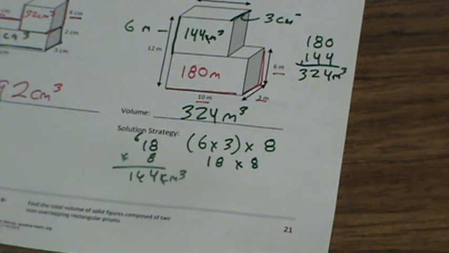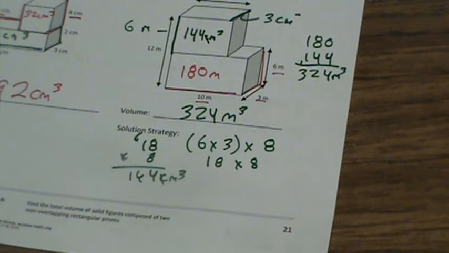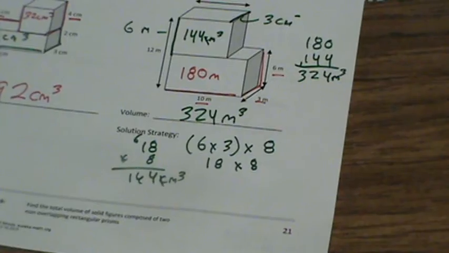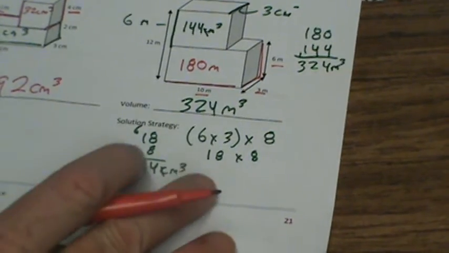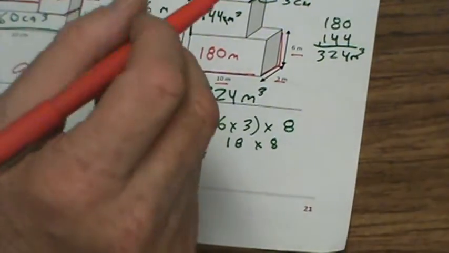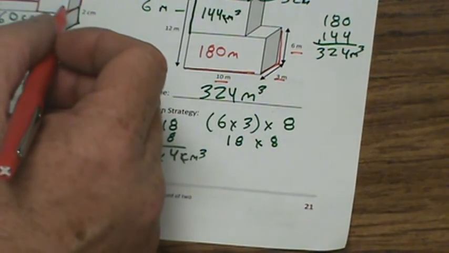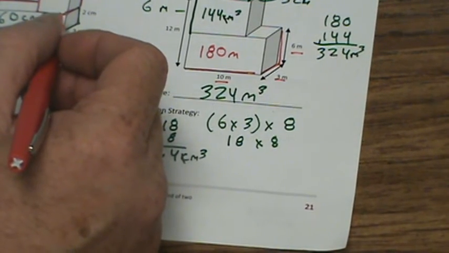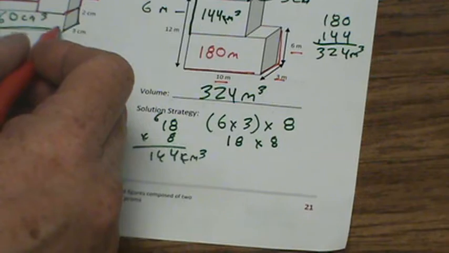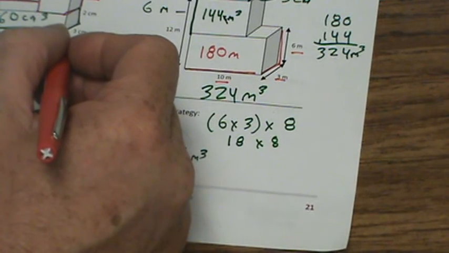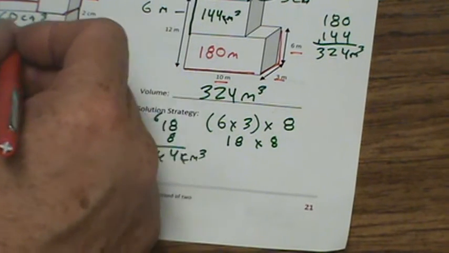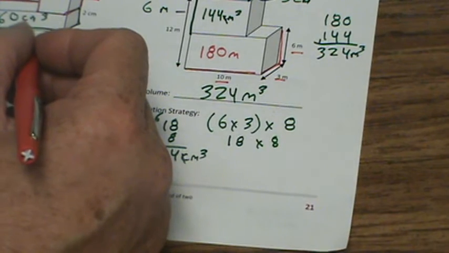So, you know what? Let's go back and check this one here. I want to make sure I did it right. See what I mean about being careful? We had 10 times 3 is 30, times 2 is 60. So this one would be 60.